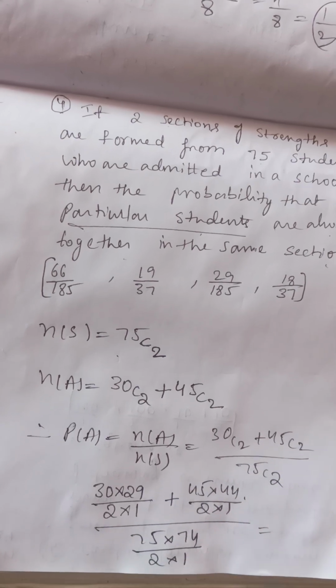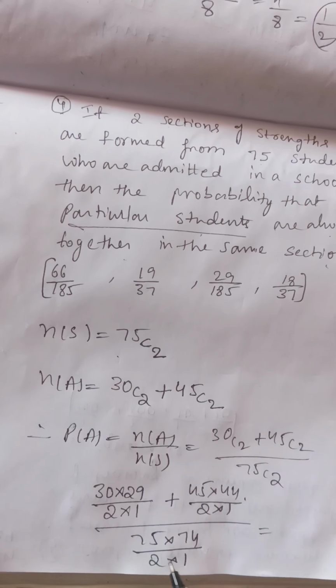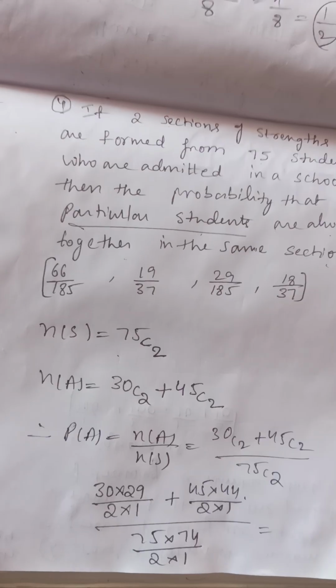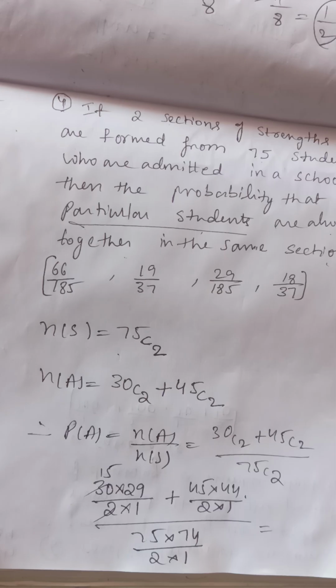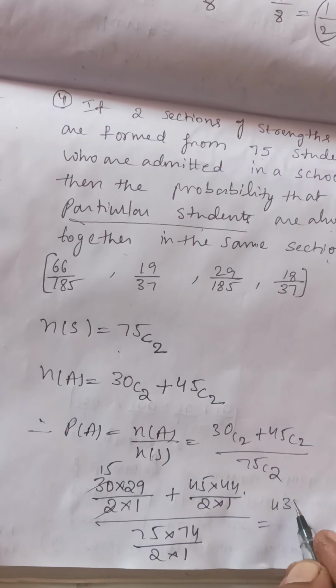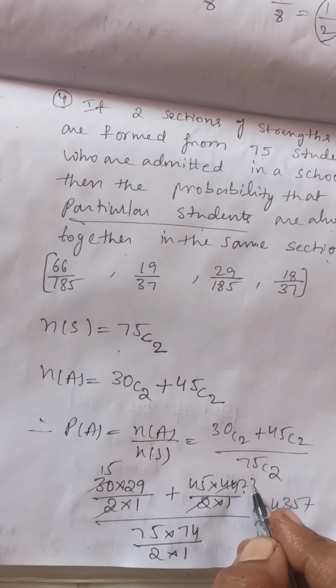So 2 into 1 can be cancelled throughout. Then 30 into 29, we may cancel this one, 15 into 29 we can write.